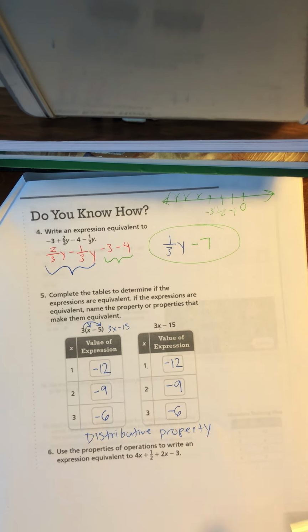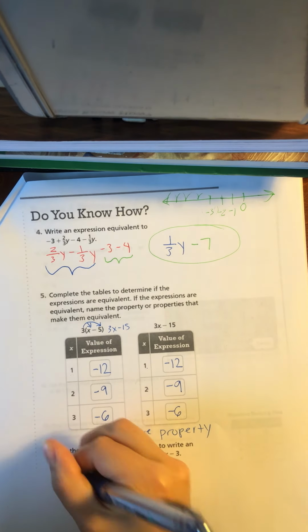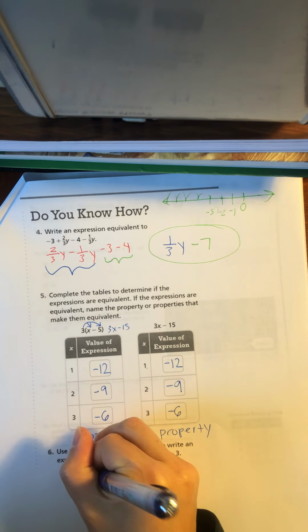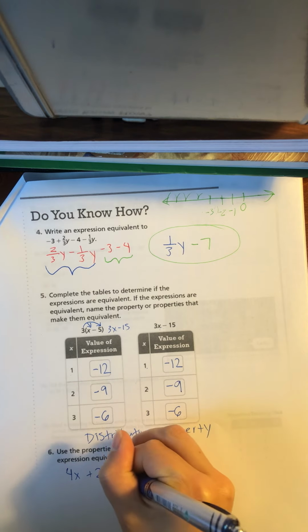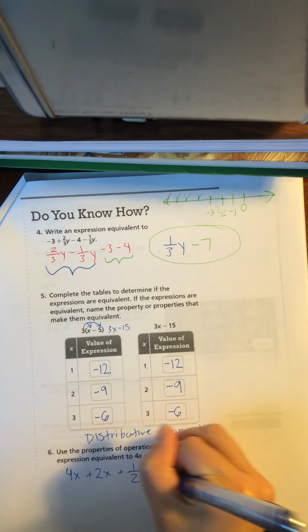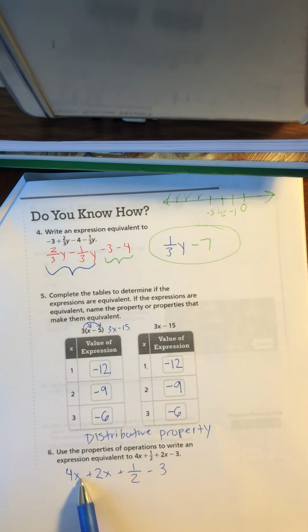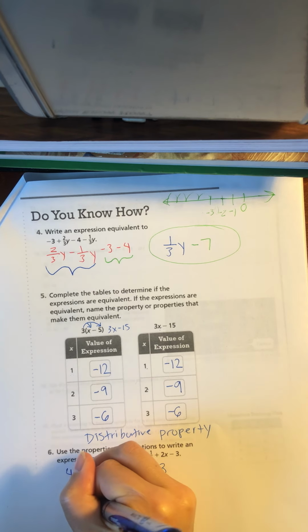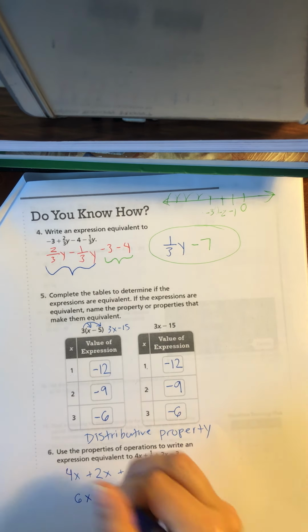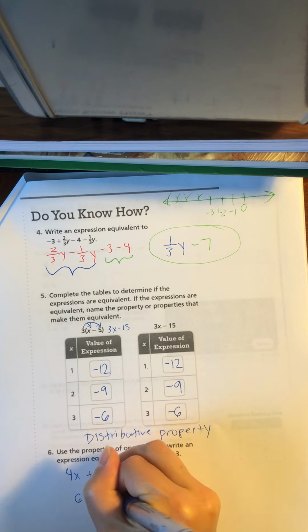Okay, last but not least. Use the properties of operations to write an expression equivalent to 4x plus 1/2 plus 2x minus 3. So I'm just going to regroup these using commutative property. So I'm going to do 4x plus 2x, those are like terms, plus 1/2 minus 3. So 4x plus 2x is 6x plus 1/2 minus 3.